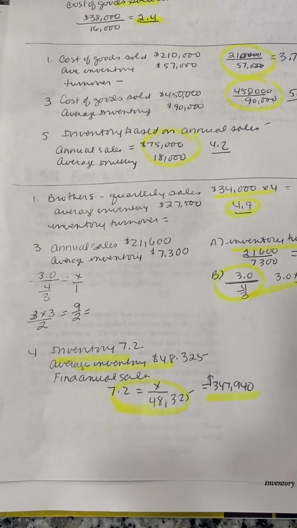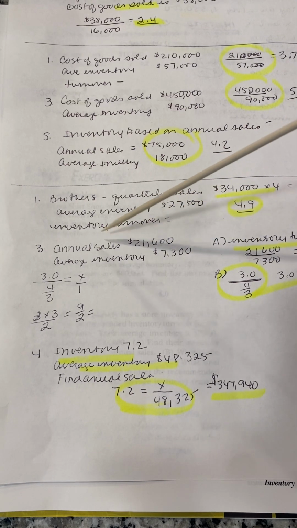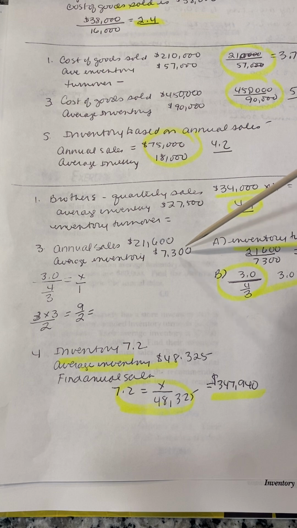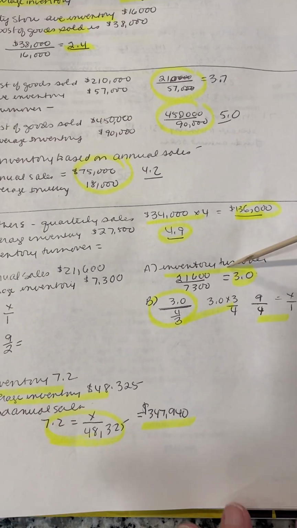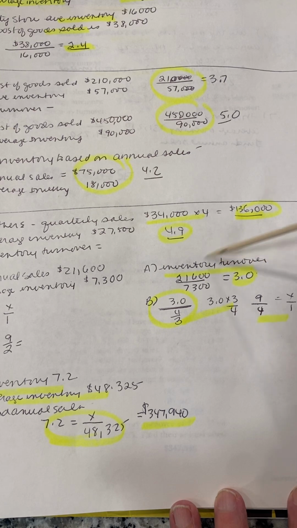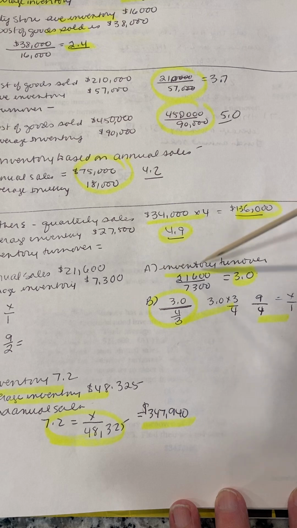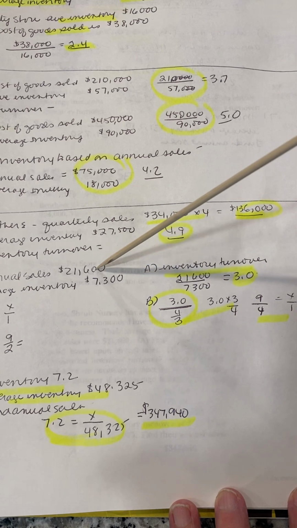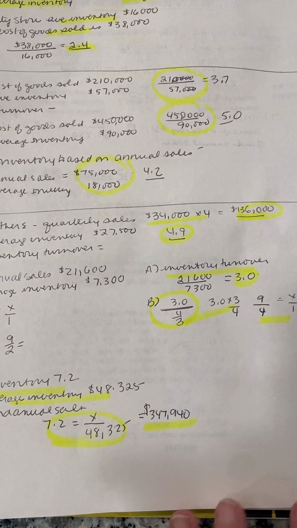We have the annual sales here, 219,000, and the average inventory is 73,000. So that was pretty easy. You just divide those two out and you get 3. You divide the annual sales by the average inventory. But we did that there.